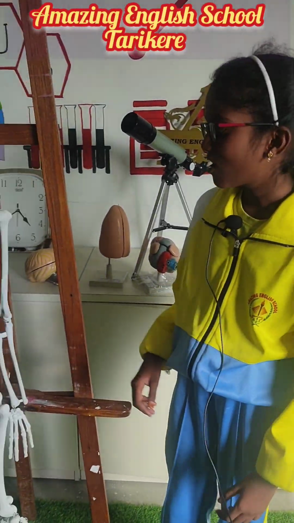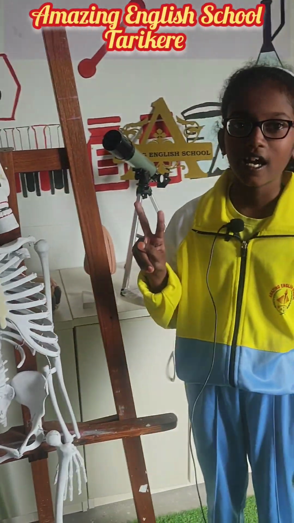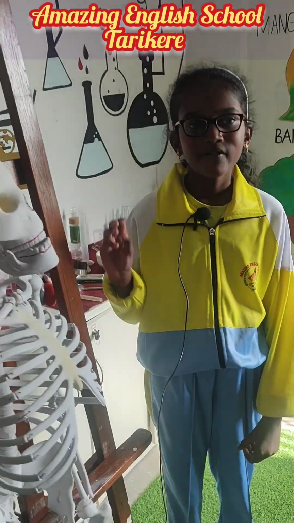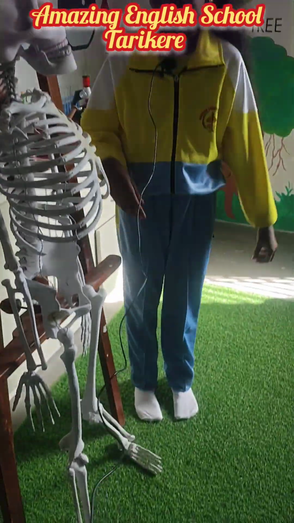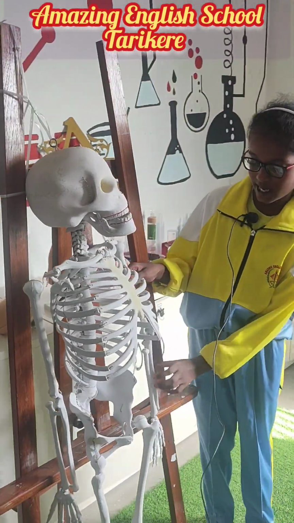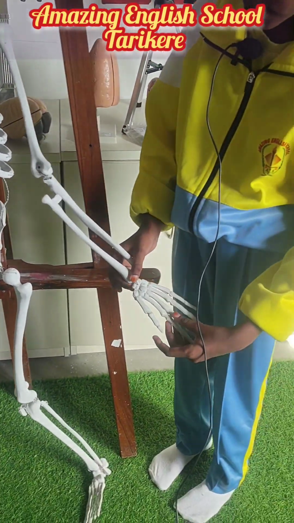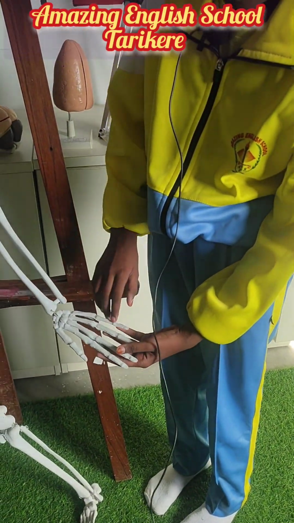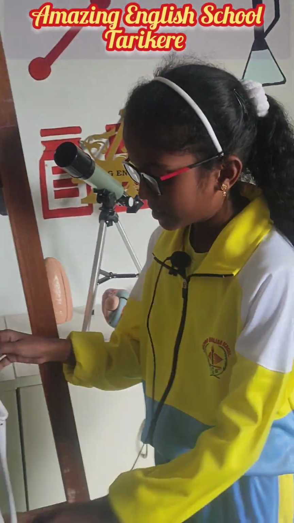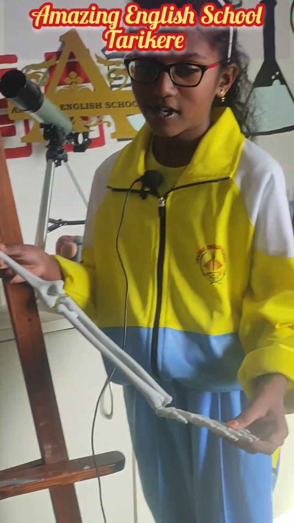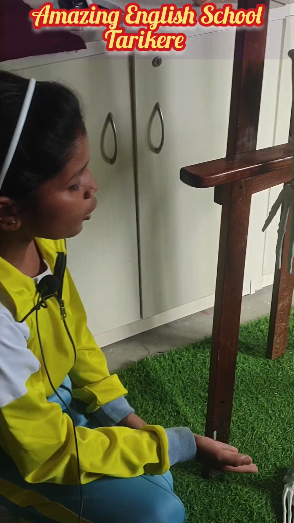Now let's talk about limbs. There are 2 types of limbs, forelimbs and hind limbs. This is the humerus, this is the radius, and this is the ulna. This is the wrist and these are fingers. There are 27 bones in forelimbs. Let's talk about hind limbs.